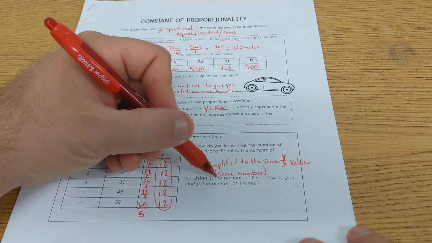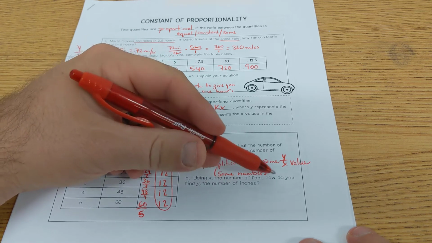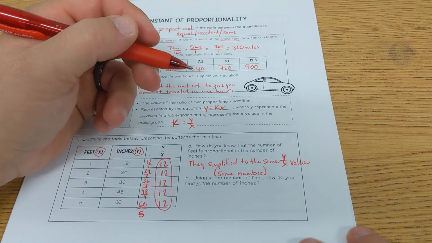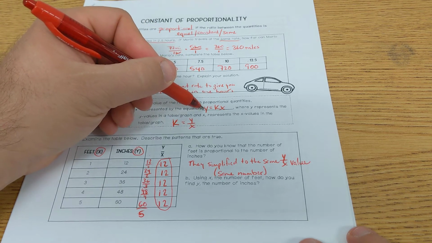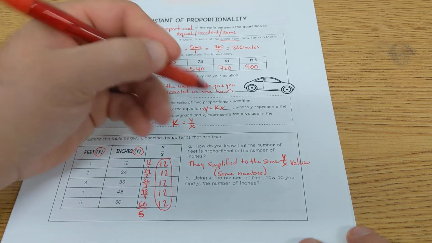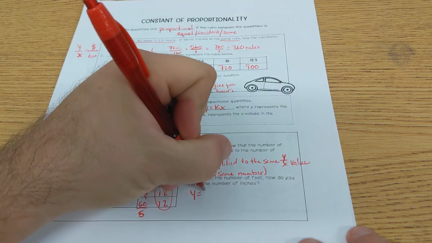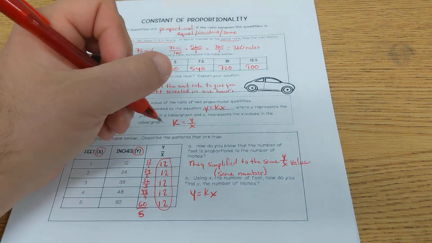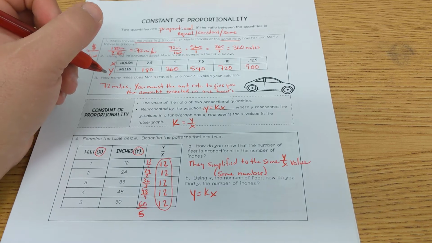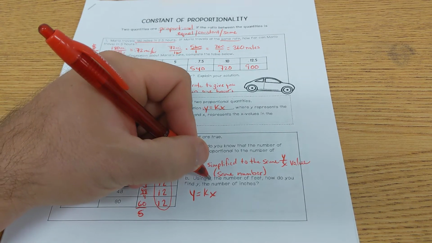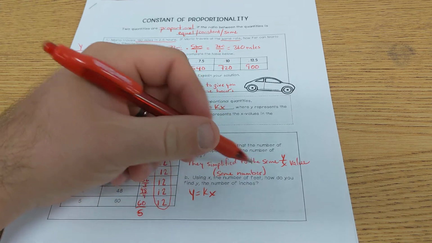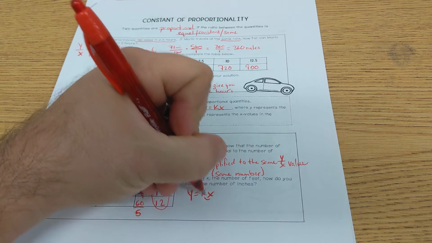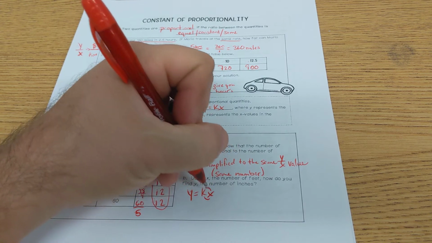B, using x, the number of feet, how do you find y, the number of inches? Well, we can go up here and use this equation. So, all right, this is our constant proportionality, one of our equations that we're going to use. Okay, using x, so we're going to know x. How do you find y? Well, how do we find this? Well, when two numbers are next to each other like this, that means we multiply them.